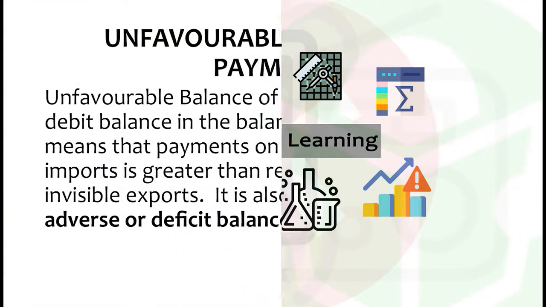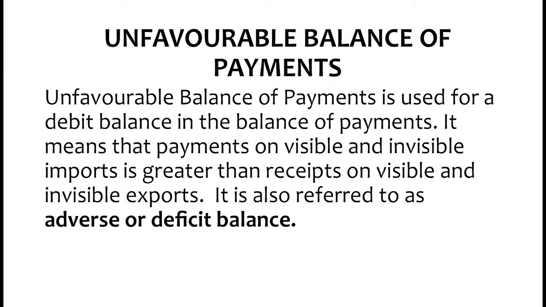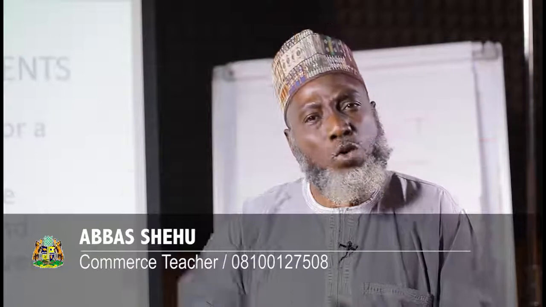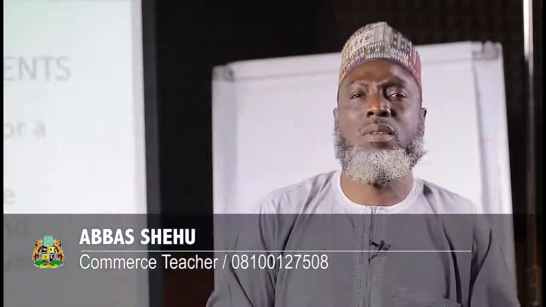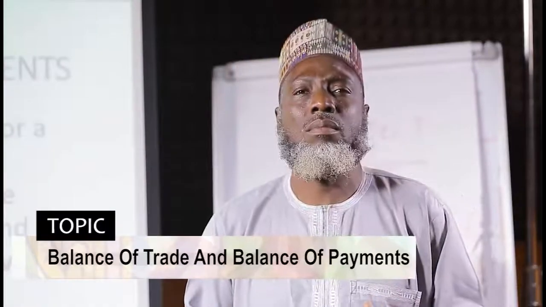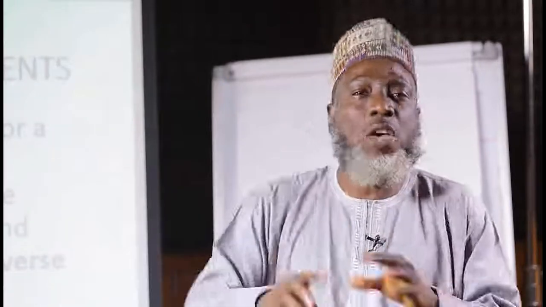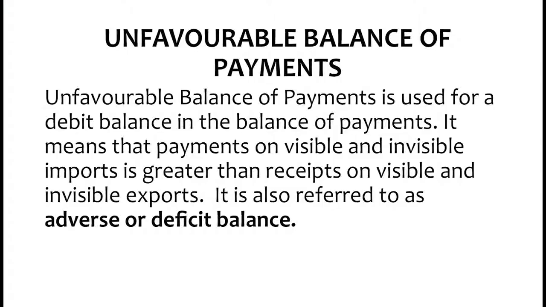Then we have unfavorable balance of payment. This is just the opposite, where what you pay is more than what you receive, which means that you import more than you export. And this is not good as far as the economy of a country is concerned. That's why it is known as unfavorable balance of payment. Or you can equally call it adverse balance of payment or deficit balance of payment.